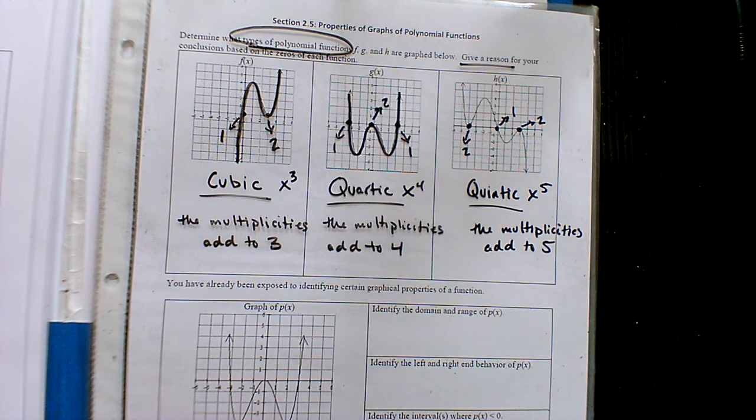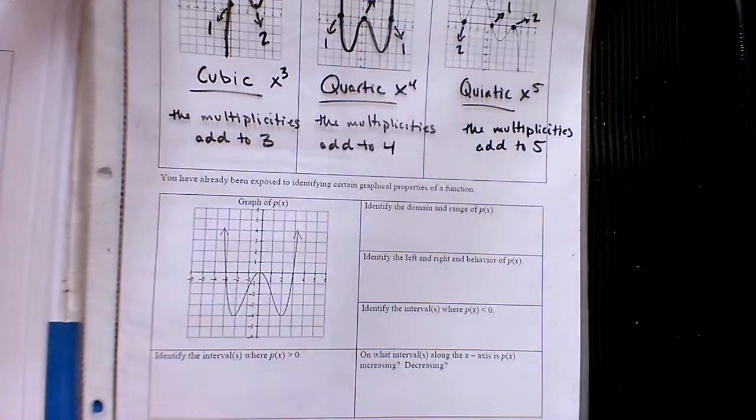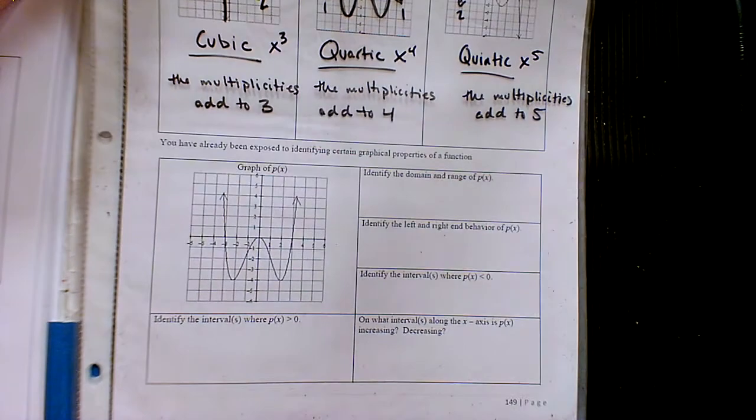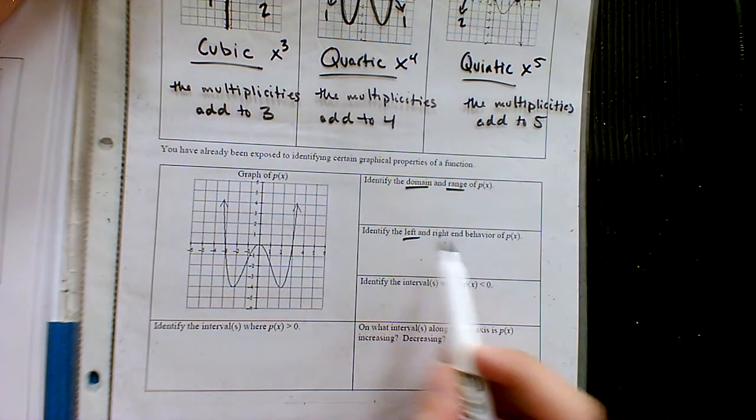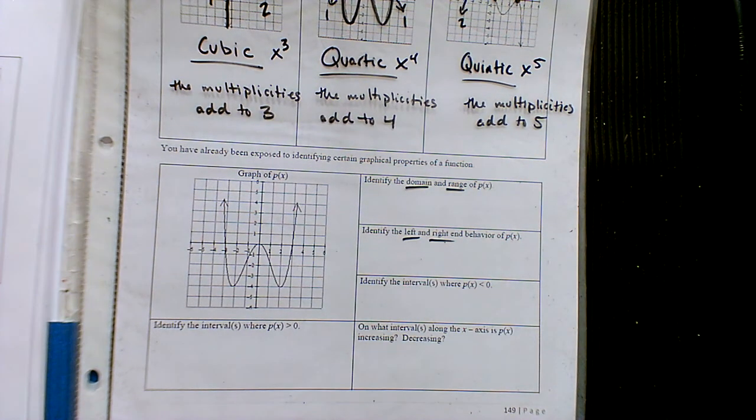So based off the way the graph looks, we can find those x-intercepts and their multiplicities, and then we're going to know the type of function that we're dealing with, or at least the highest power, 3, 4, 5, something like that. So let's go ahead and take a look at p of x at the bottom, and we're going to review some other graphical characteristics that we've discussed so far this year. We have domain and range, left and right end behavior. We saw that a little bit in the last section. And then we'll take a look at above x-axis, below x-axis, increasing, decreasing, kind of those ones.